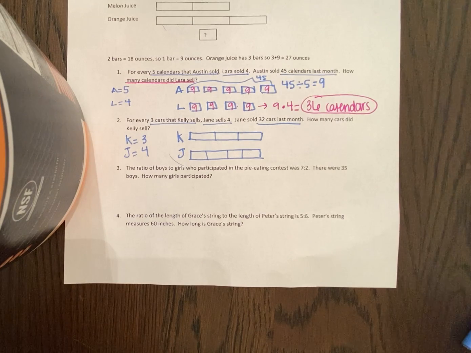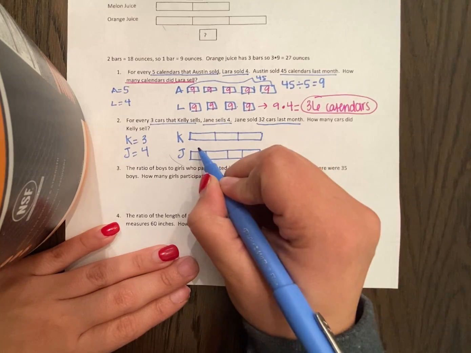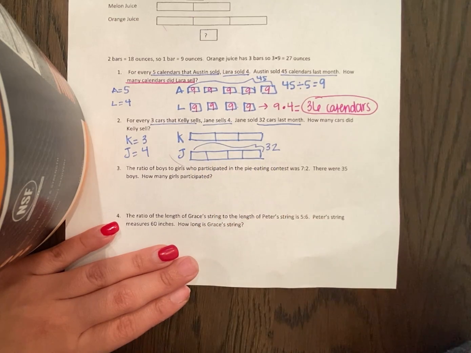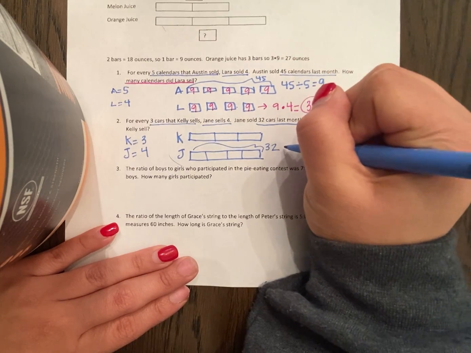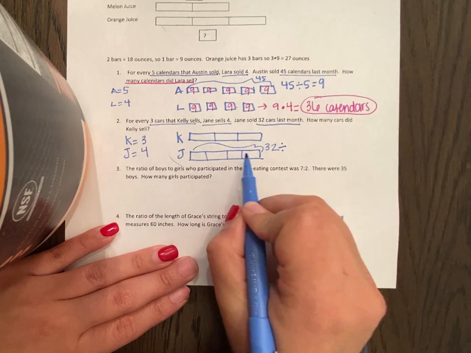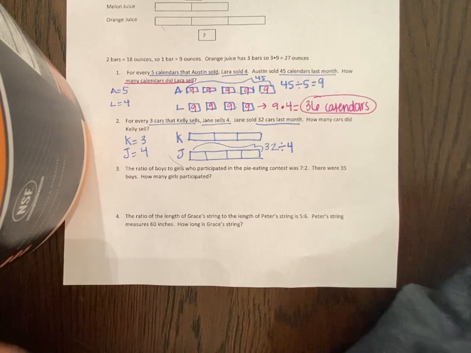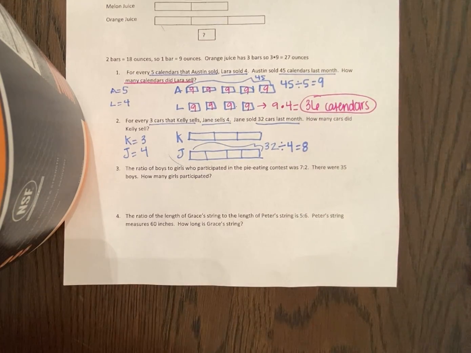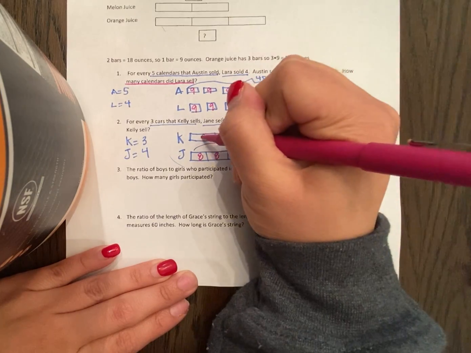All right, moving on. So they tell us that Jane sold 32 cars. So we know that all of this equals 32. So all of these boxes together equal 32. To figure out how much each box is worth, we're going to do 32 divided by 1, 2, 3, 4. And using your brain, because you should not have to use your calculator, 32 divided by 4 is 8. So that means we're going to fill each little rectangle with 8.